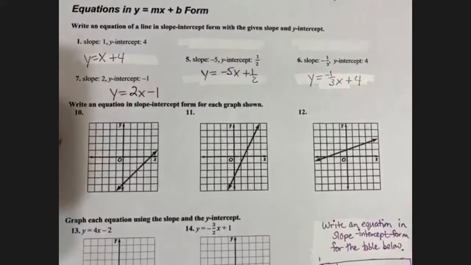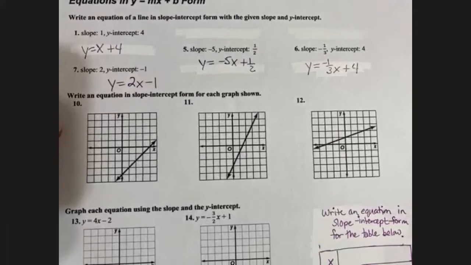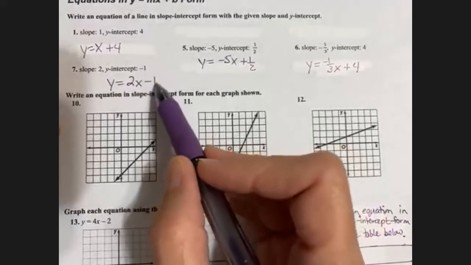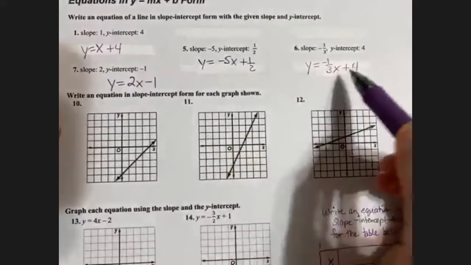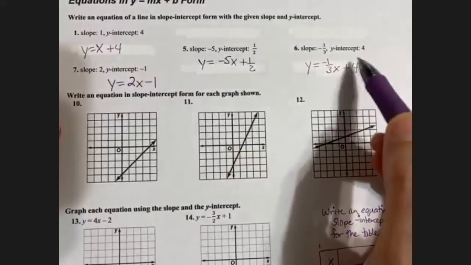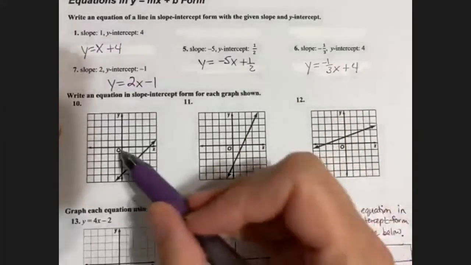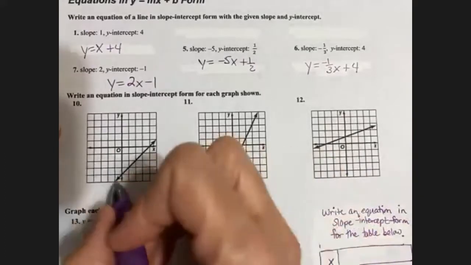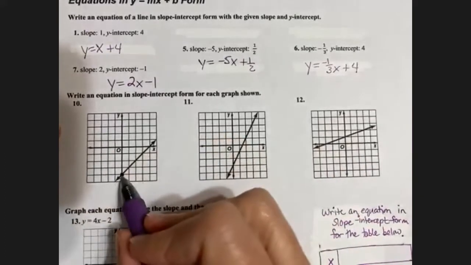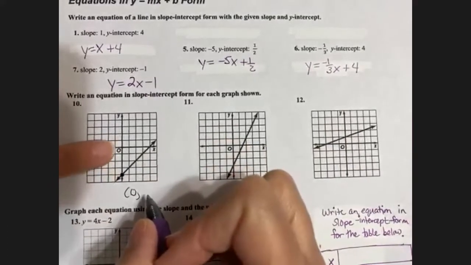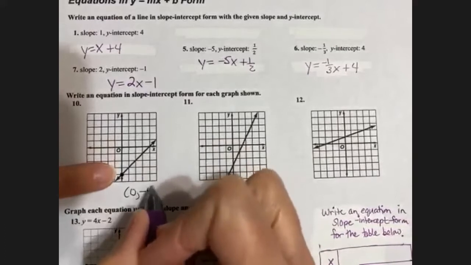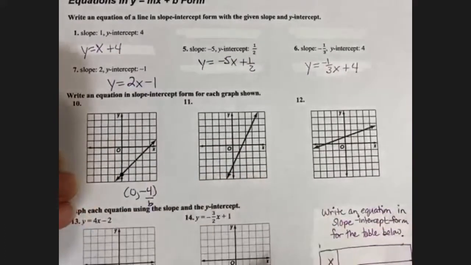Okay, now we're going to talk a little bit about what that means when you're graphing it. When you're graphing it, all that means is that on the y-axis, I'm starting at 0, -1. On this y-axis, I'm starting at 0 and 1/2. On this y-axis, I'm starting at 0, 4. So that tells you where it hits the y line. If you're taking a look at this problem right here, where does it hit the y line? It hits at 0 when x is 0, and at -4. This tells me my b.